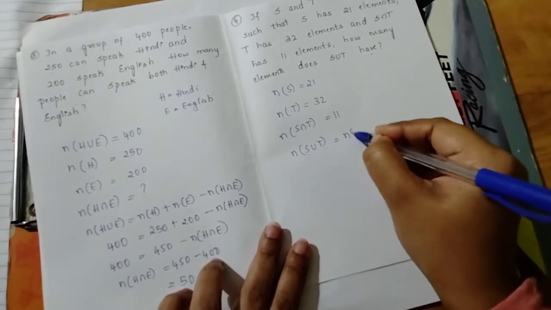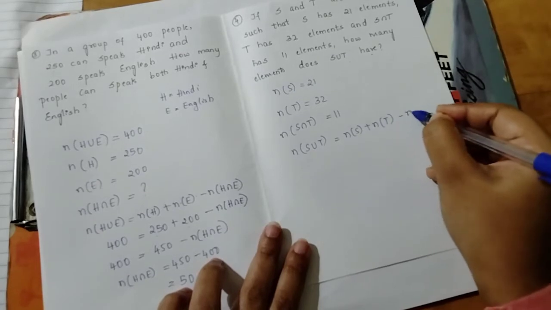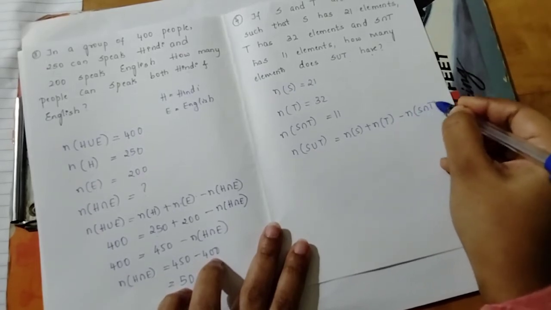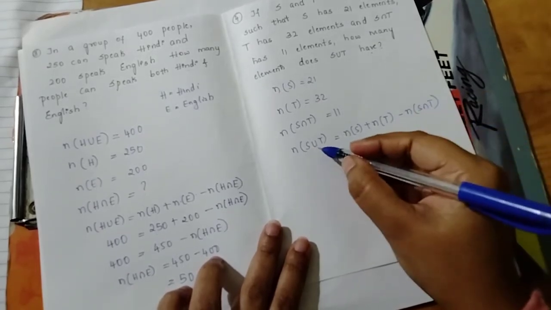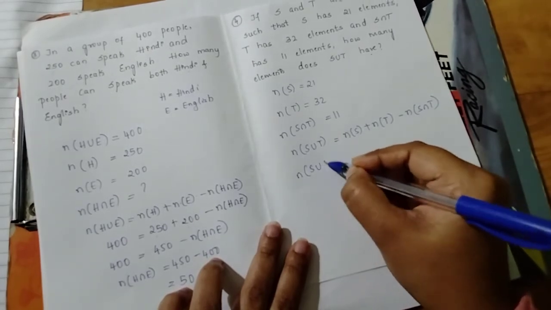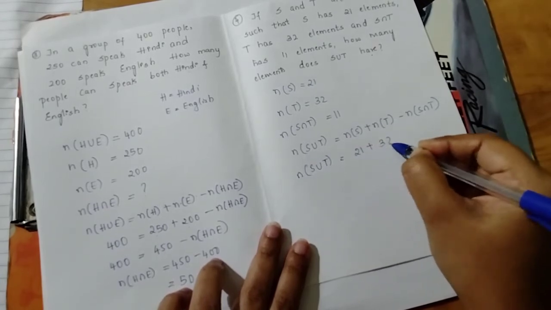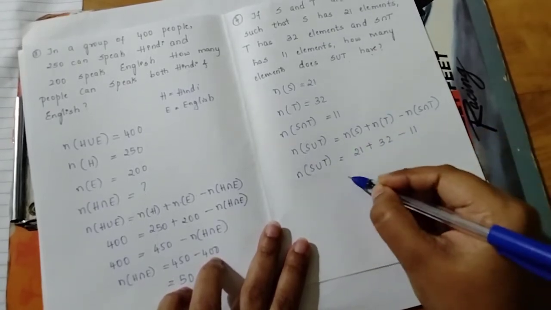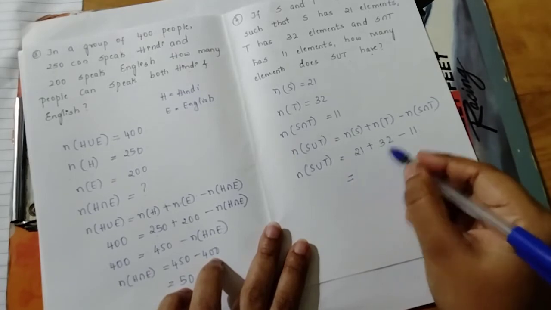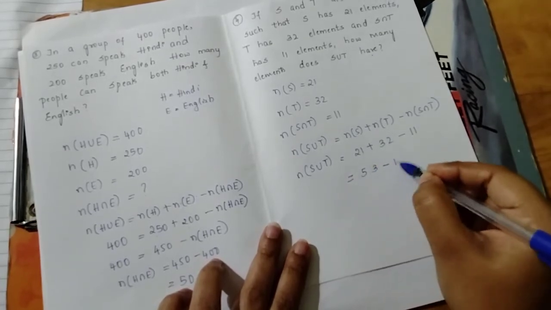So n of S union T is n of S plus n of T minus n of S intersection T. Okay, n of S, given 21, plus 32 minus 11. So this is equal to 2 plus 1 is 3, 53 minus 11.